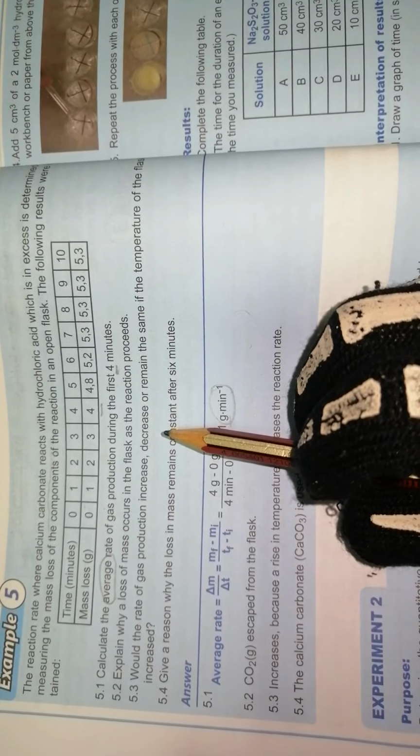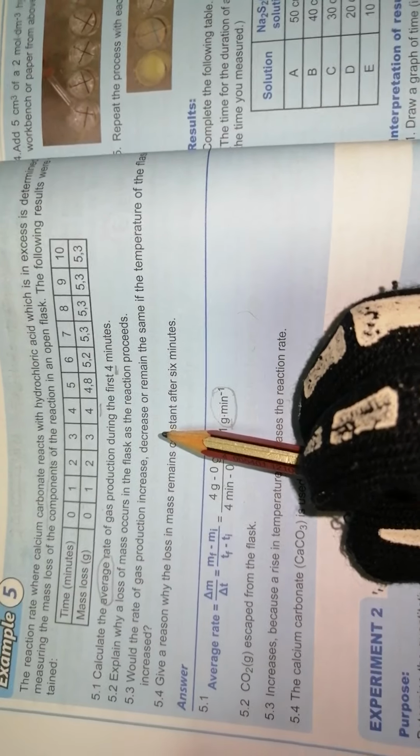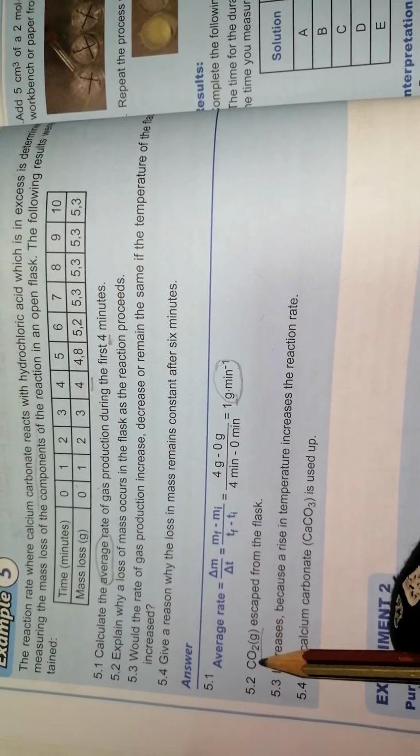Right, 5.2. Explain why a loss of mass occurs in the flask as the reaction proceeds. Now, a mass loss mostly occurs when you have a gas, because gas will leak out of the system. If you're doing this reaction in a beaker, for example, that gas is obviously going to escape. So anytime you have a gas, it's probably a mass loss due to the gas escaping from the flask, which in this case is carbon dioxide gas. Right, 5.3. Would the rate of gas production increase, decrease, or remain the same if the temperature increased? Now, obviously, temperature increases reaction rate, so it will definitely result in an increase in reaction rate.